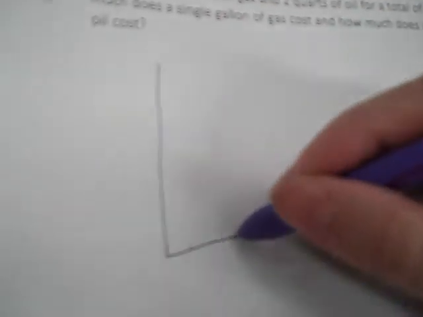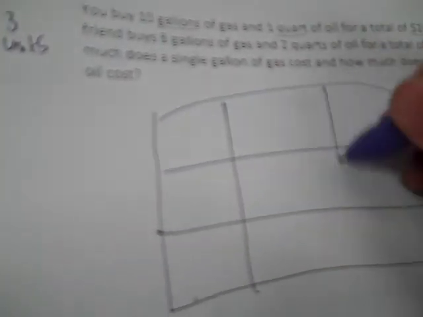Okay, so I make my box. So total. The cost total is this row. And then how many, and single, and then the cost for a single unit, and then how many units. So the 2 units are gallons and quarts.